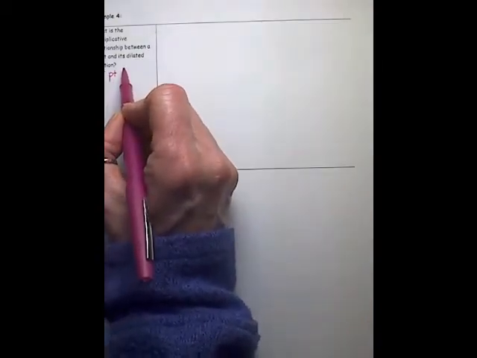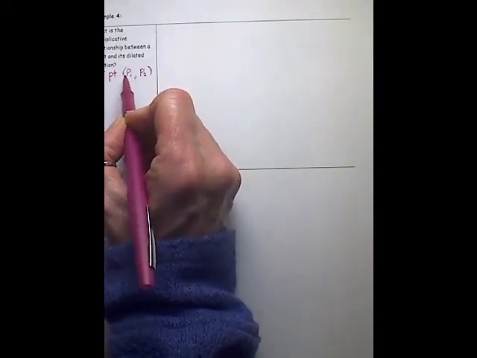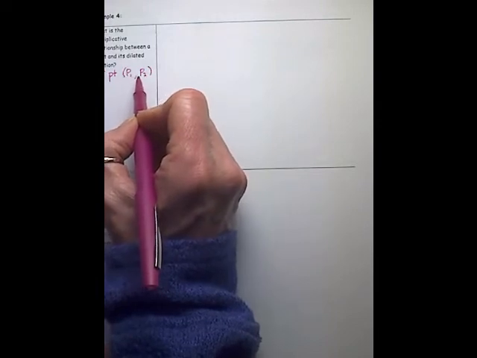So, what we've learned, if we have a point, let's call it P1, P2. So these are the coordinates of the point.